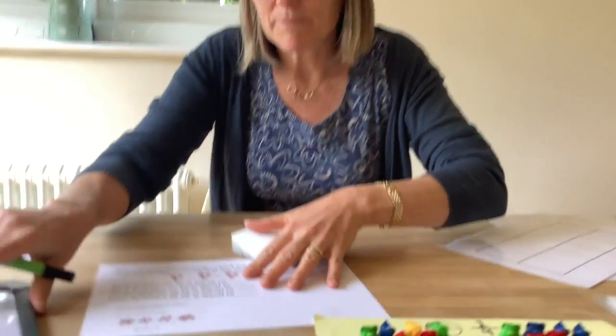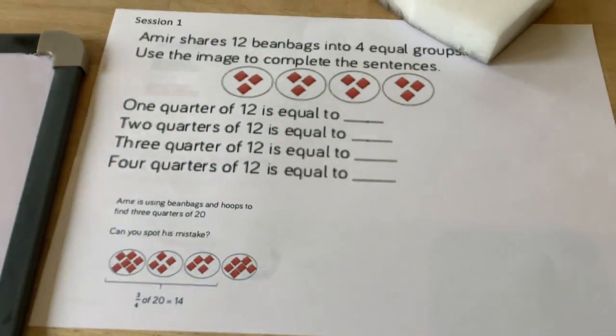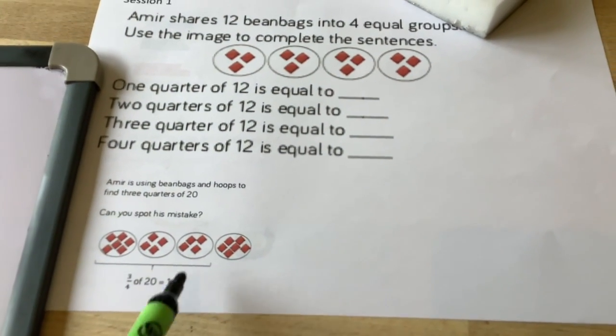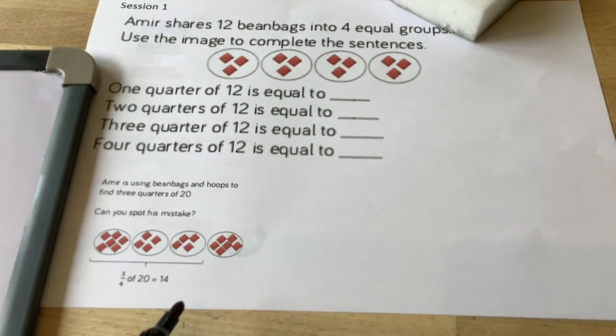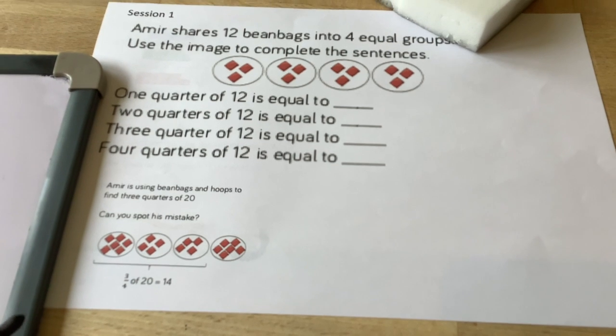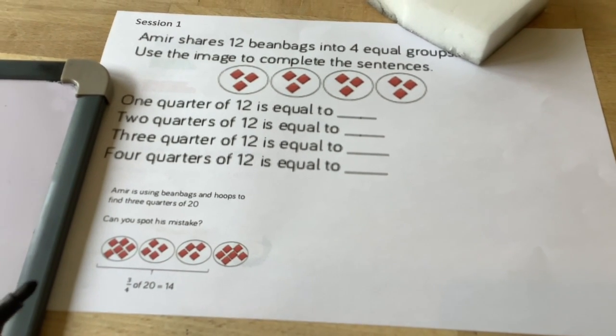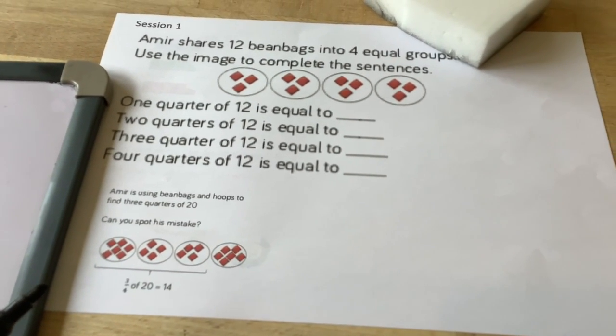Now, the final little challenge for you is I would like you to have a look at this problem. And this problem says Amir is using beanbags and hoops to find 3 quarters of 20. Can you spot his mistake? So I want you to pause, have a think about that problem, see if you can work it out, and then press play when you are ready.